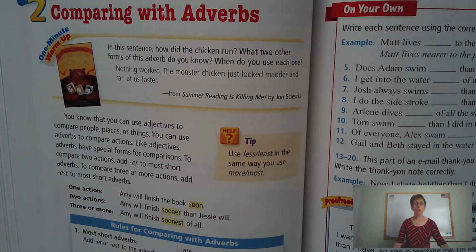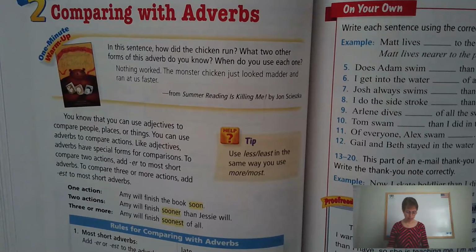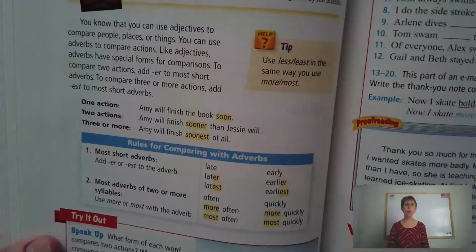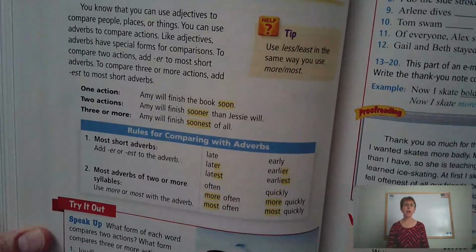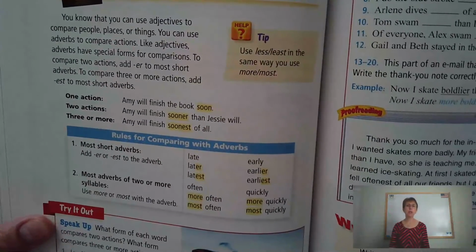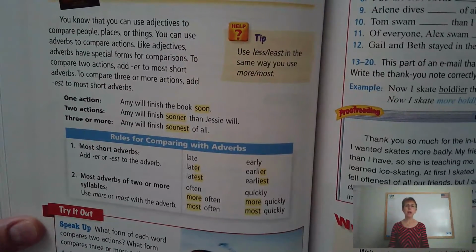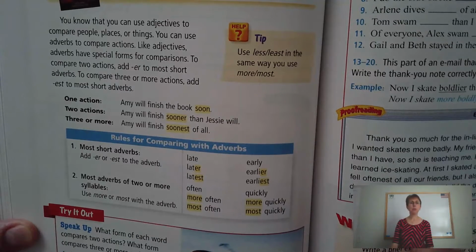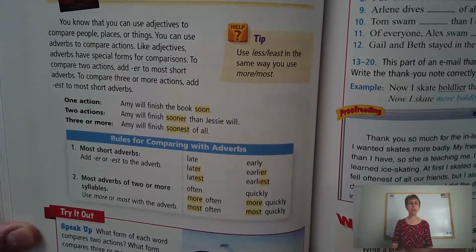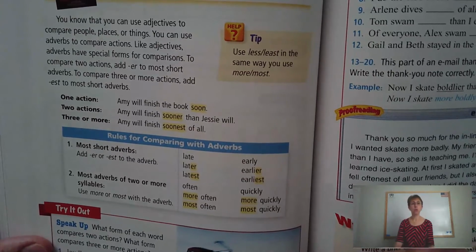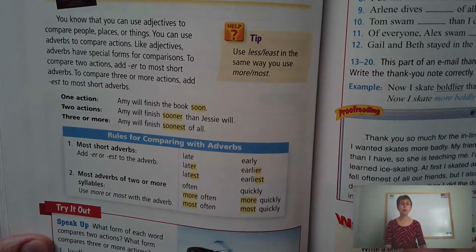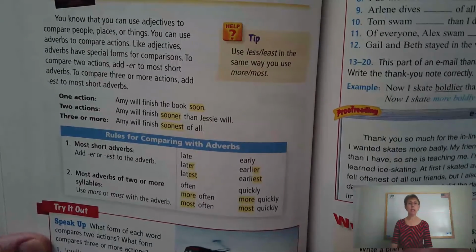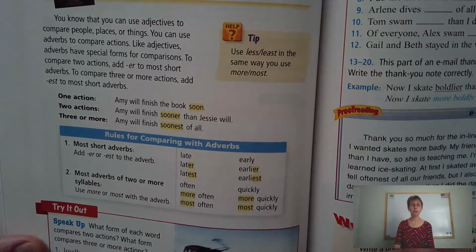Let's take a look at grammar where we're going to be reviewing comparing with adverbs. This is page 250, comparing with adverbs. You know that you can use adjectives to compare people, places, or things. You can use adverbs to compare actions. Like adjectives, adverbs have special forms for comparisons. To compare two actions, add ER to most short adverbs. And to compare three or more actions, add EST to most short adverbs.